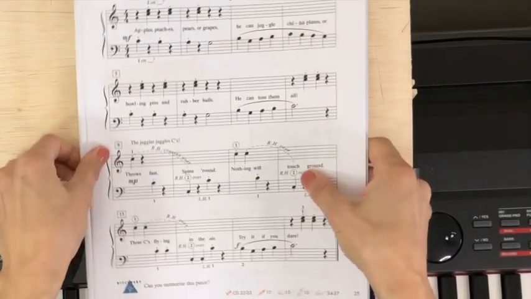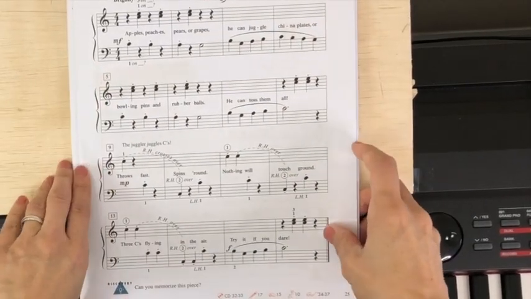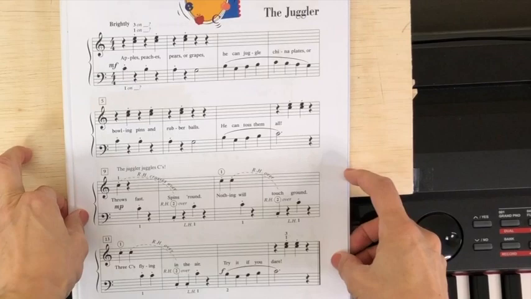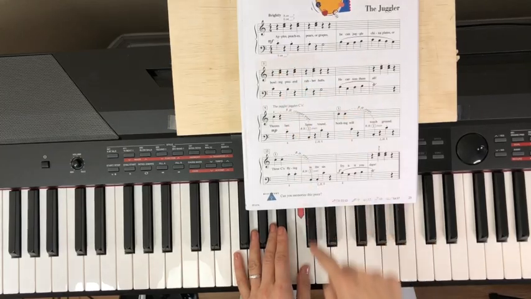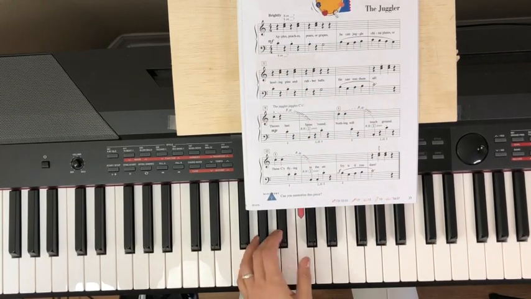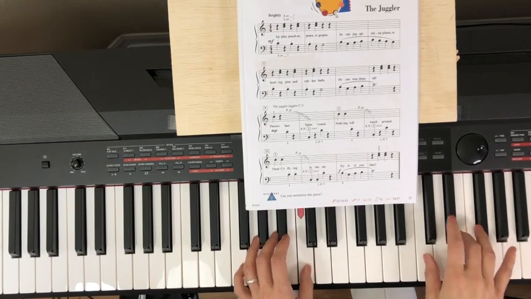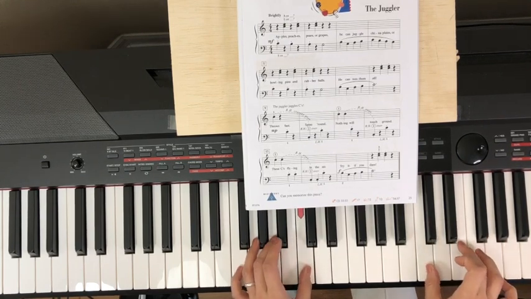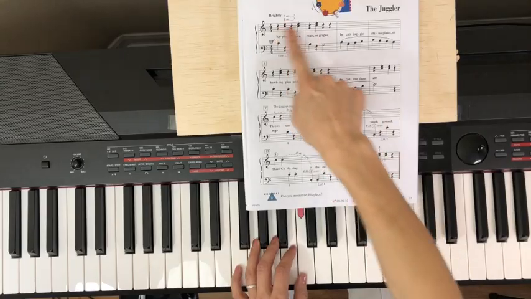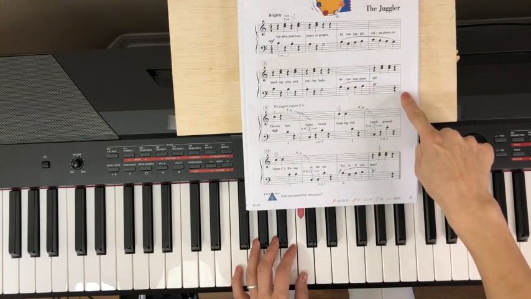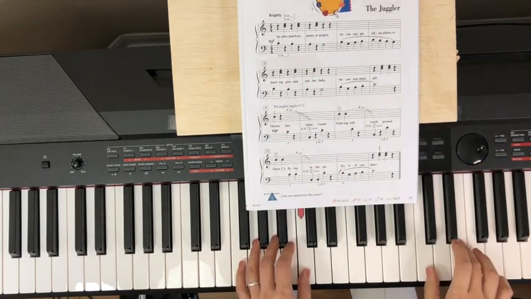So, next page. This is a fun song, Juggler. Number 1, middle C, and right hand C and E. It has a staccato sign, so be careful. Let's do the first half to here. Okay, 1, 2, 3, 4.